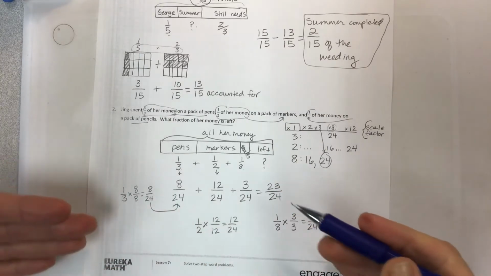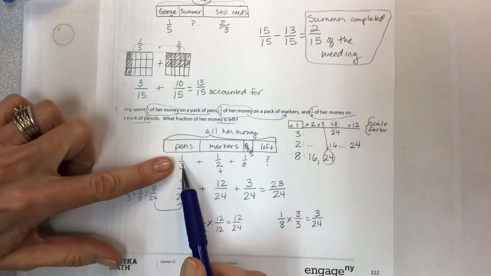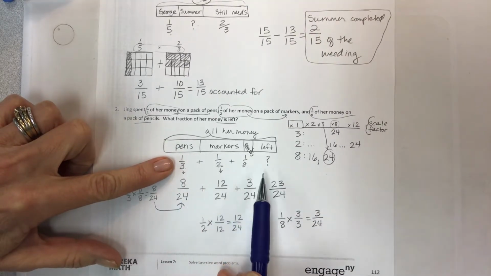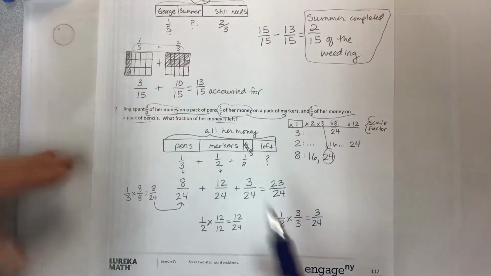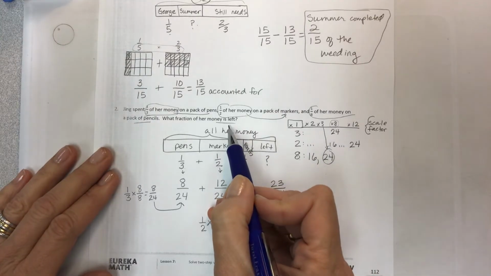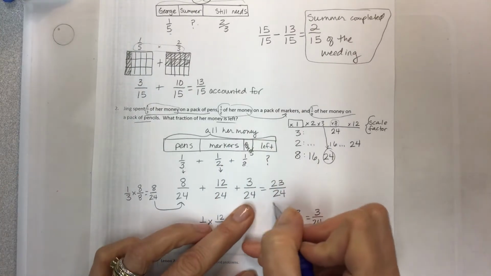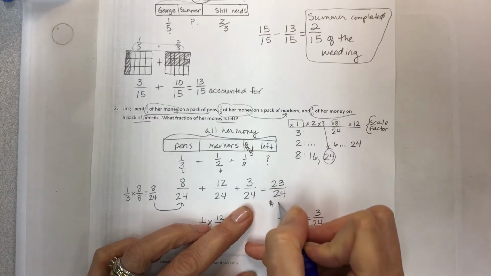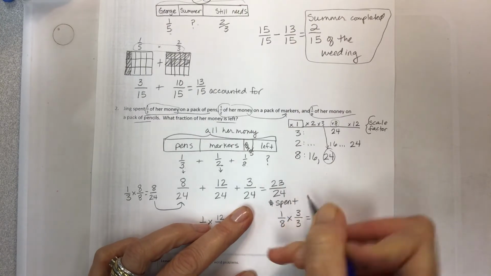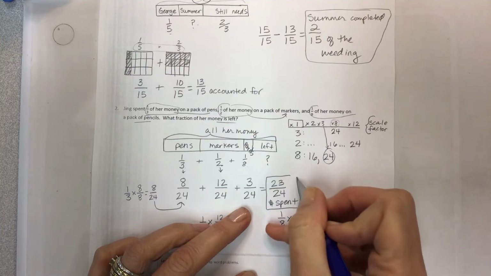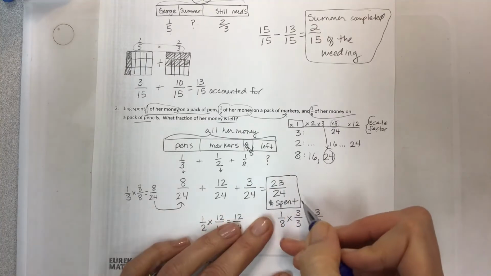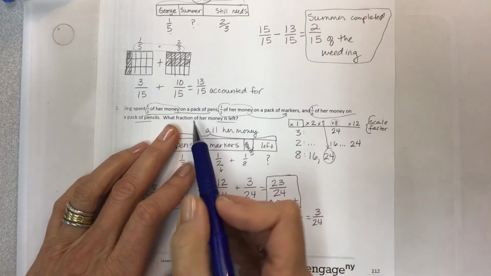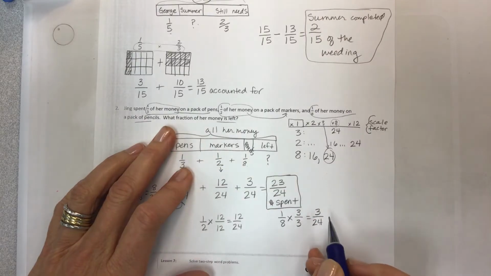So, what did we find out? We found out how much money is spent. Did we find out how much money is left? No, we found out how much money is spent. So, money spent. That's where kids will oftentimes put this as the answer, and then I'll say, but what's the question? So go back. What fraction of our money is left?